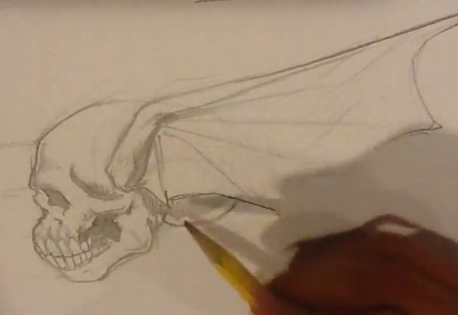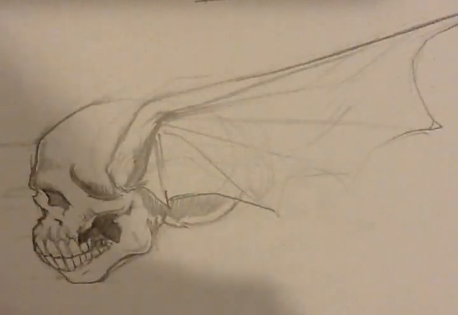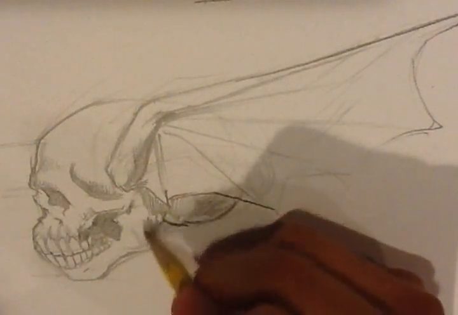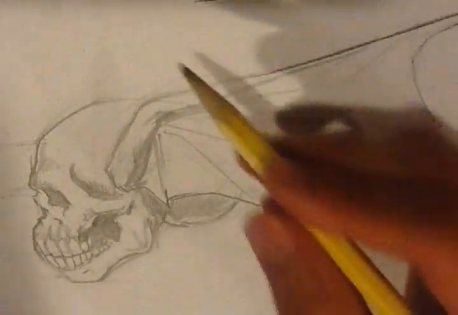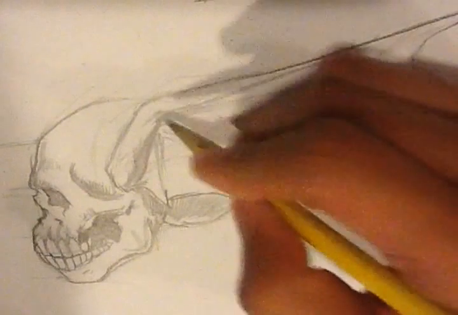Might actually get away with putting most of this in shadow over here. Actually I'm going to leave a little bit of rim light. I kind of like the way that looks. Rim light would be maybe light bouncing off from the bottom there, or coming from another source.